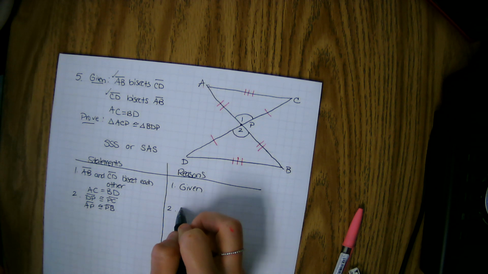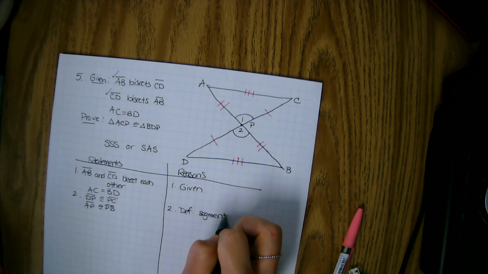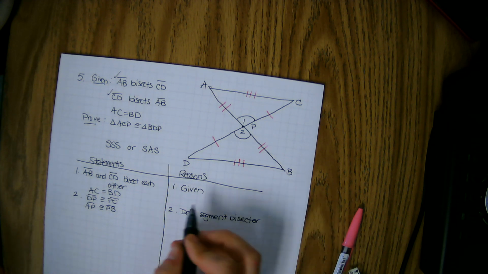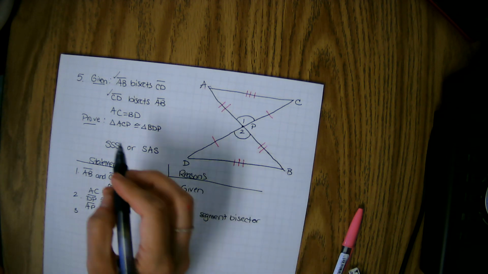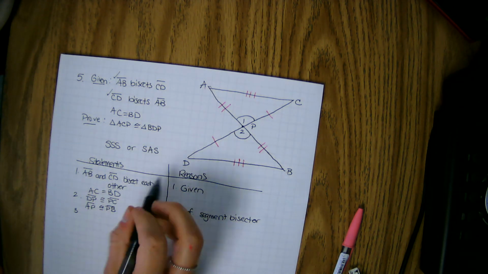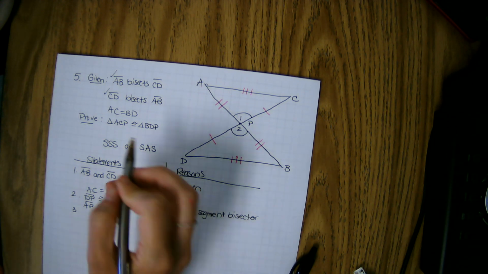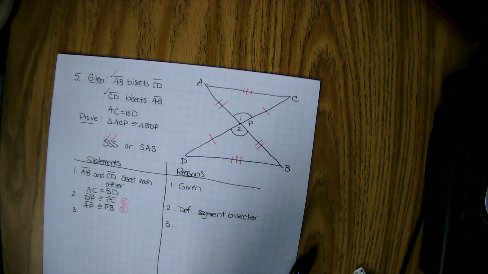And the reason is just definition of a segment bisector: a segment bisector splits a segment at its midpoint into two congruent parts. As you go through, label what you have. So now I just got a pair of sides congruent, another pair of sides congruent. So I'm doing side, side, side. I have 2 out of the 3.